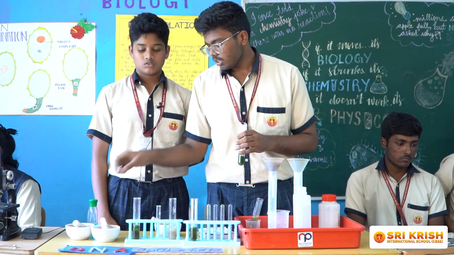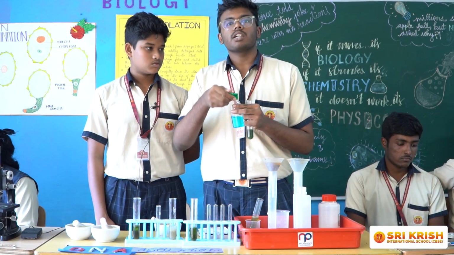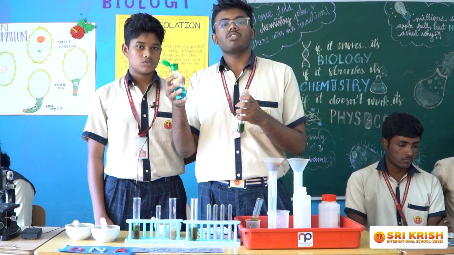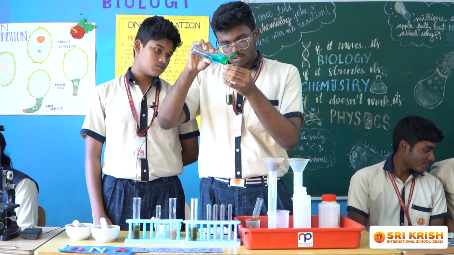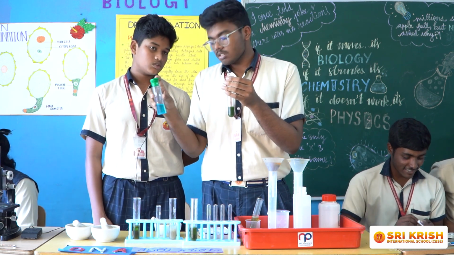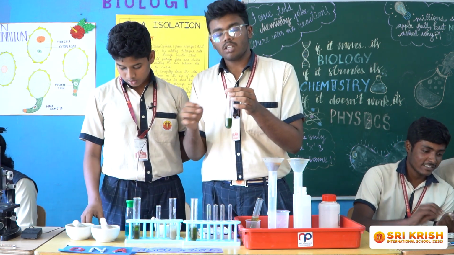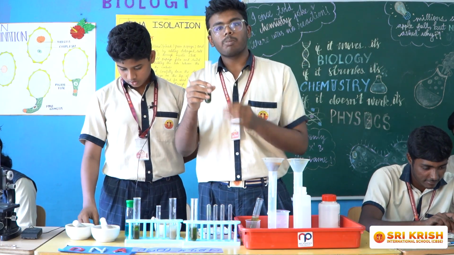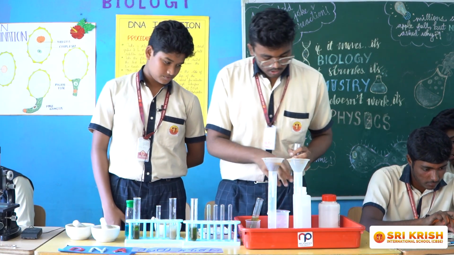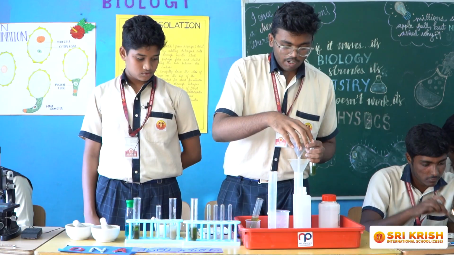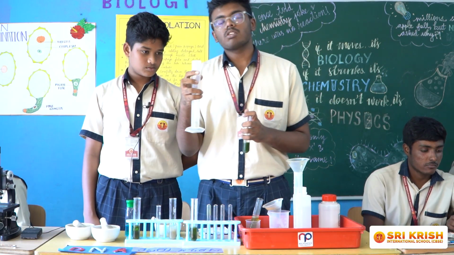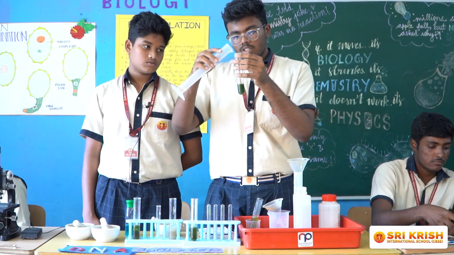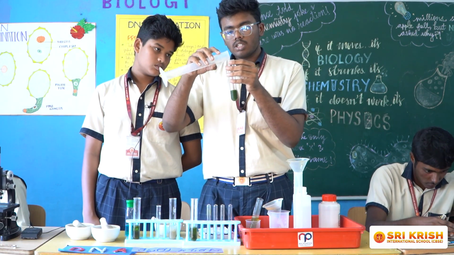To this solution, we need to add detergent, something like Vim liquid. We should add this because it has lipases, which are fat emulsifying, and it will break the fats. Then we have to add the papaya extract, which has papain, which helps to break down the proteins in the nucleus.